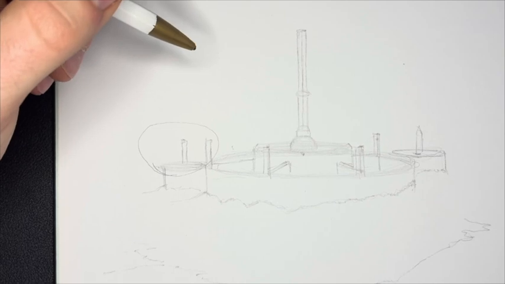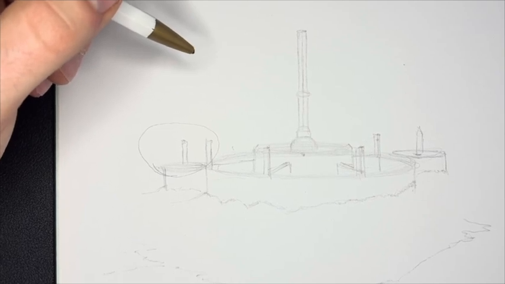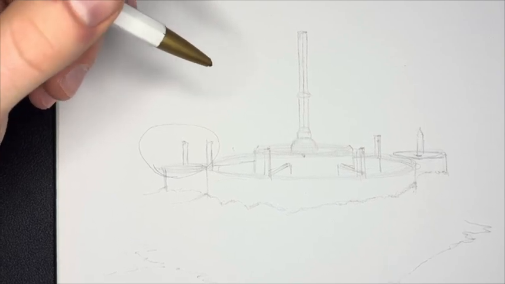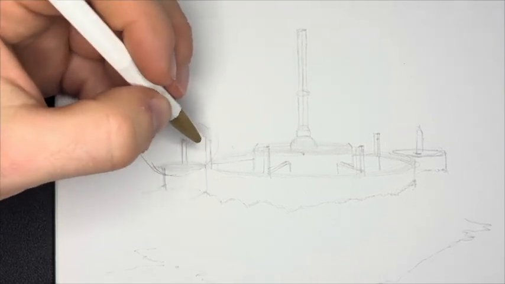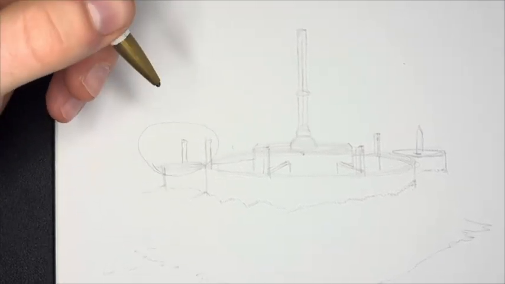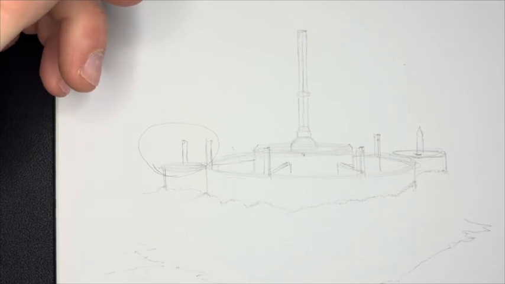Now what we want to do is zoom in, both literally with the photo that we're drawing, but also metaphorically with how we're drawing the details here and what details we choose to draw.